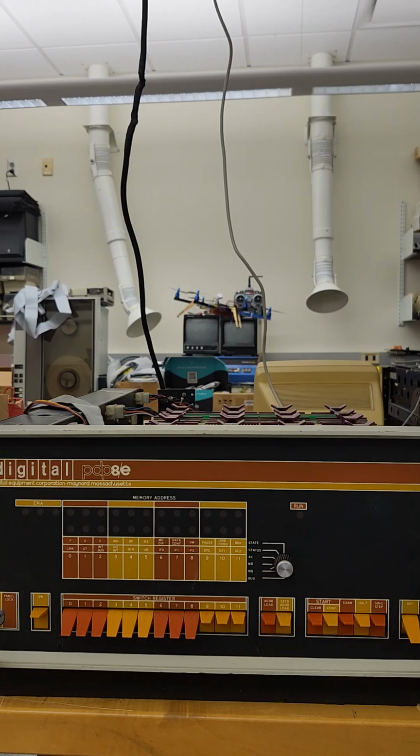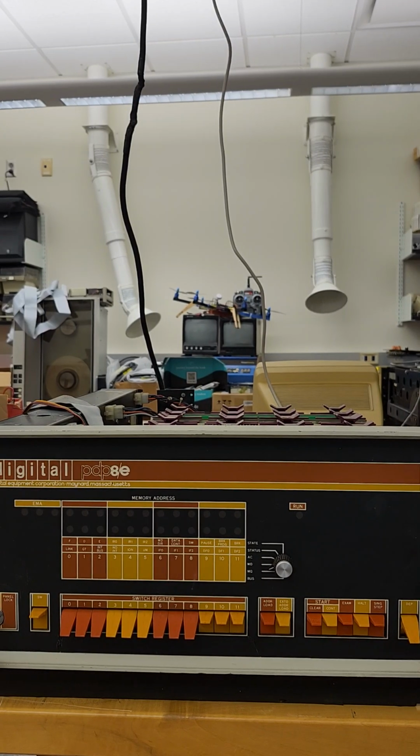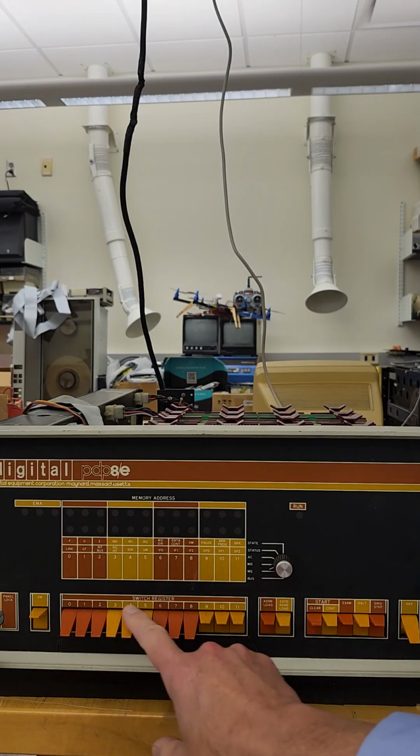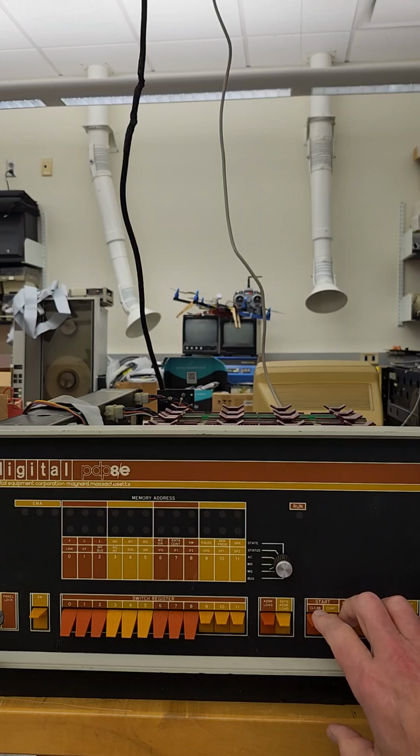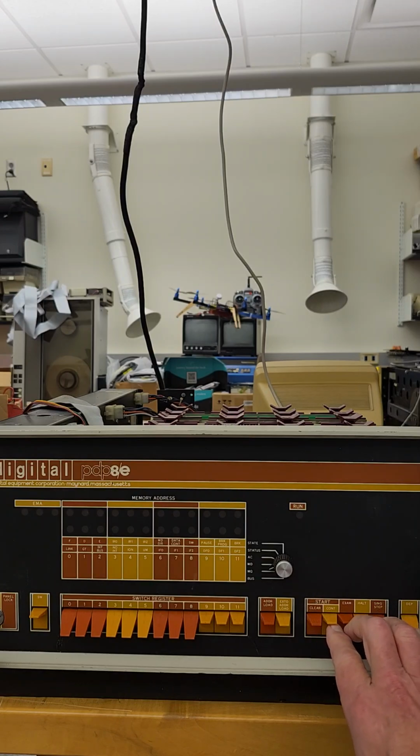In the previous video we did a tour of the hardware, and in this video I want to write a short program. I'm going to use the front panel to write the program, entering it in binary with the switches on this row here and controlling execution with these switches over here.